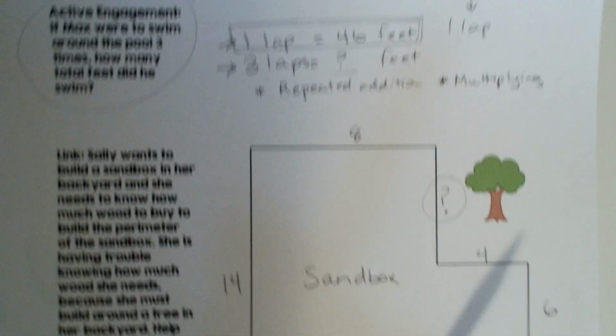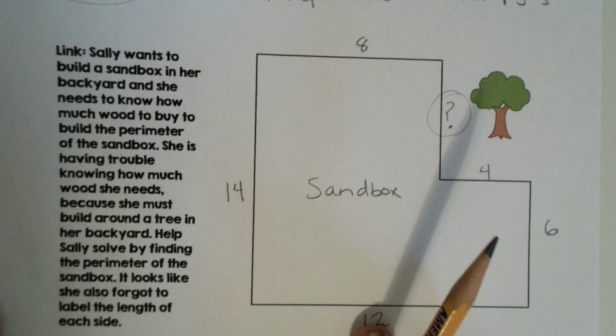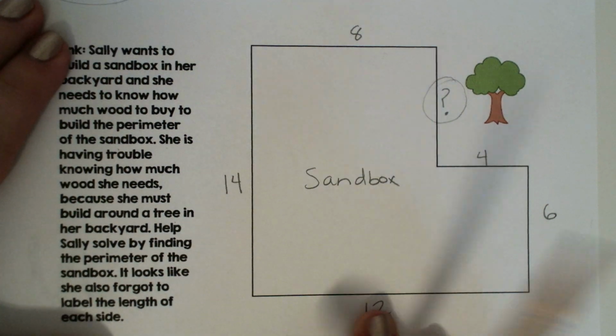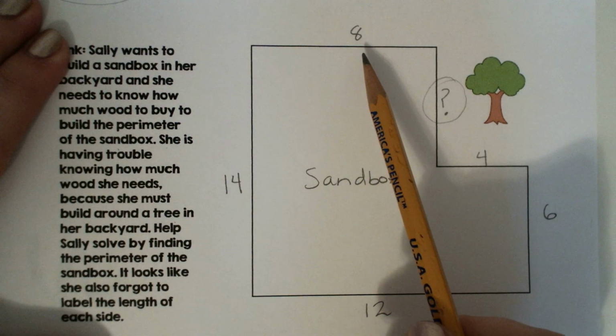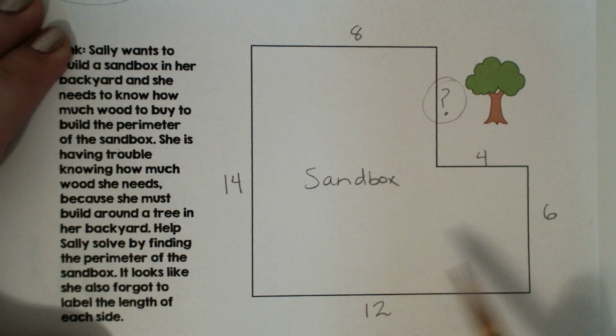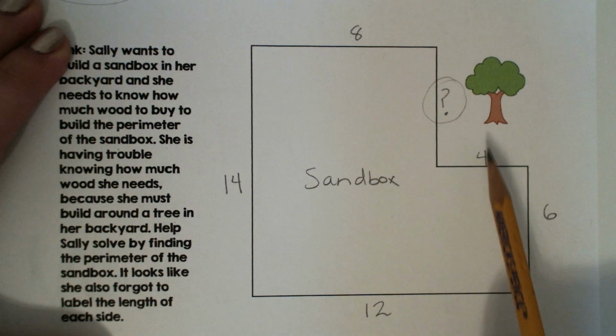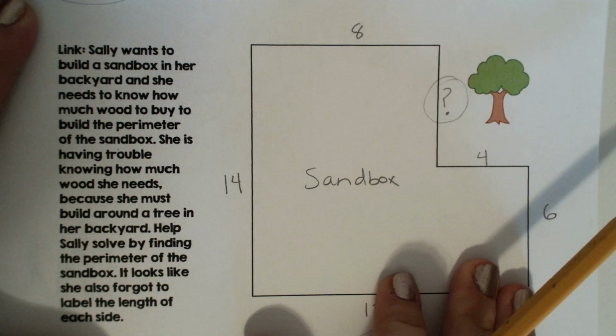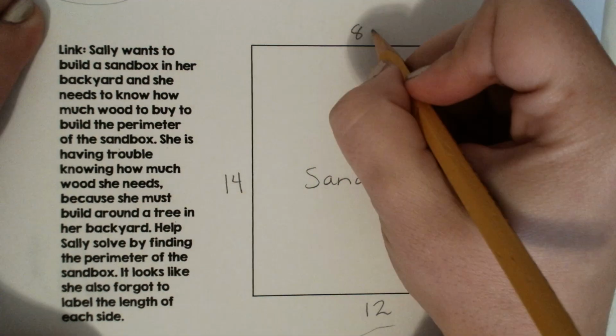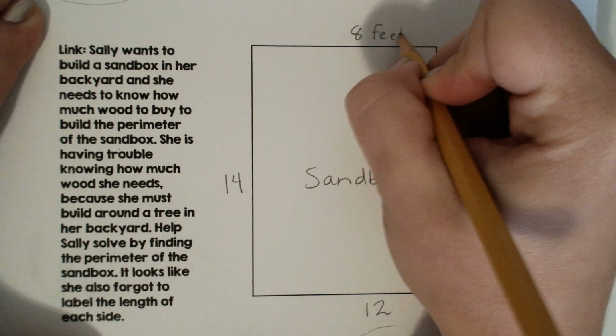So for the link today, if you need help, follow along now. I already have the sides labeled 8, 14, 12, 6, and 4. And notice we have a missing side length. So these should also be labeled feet.